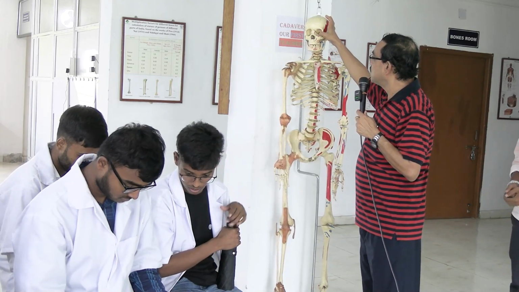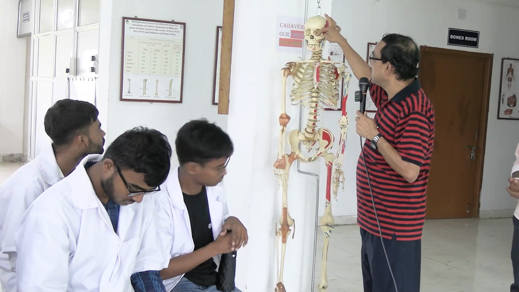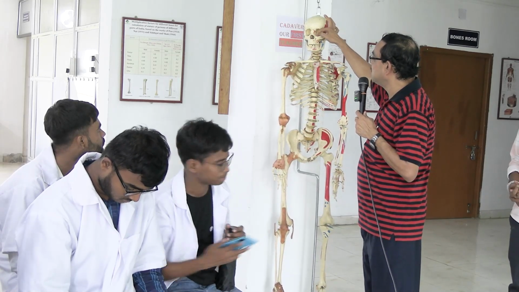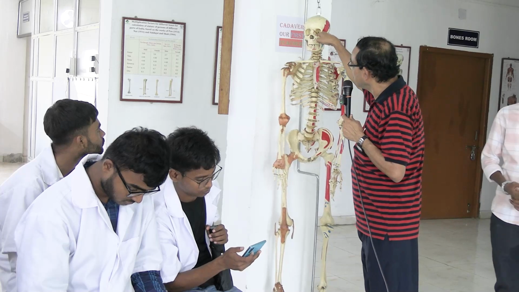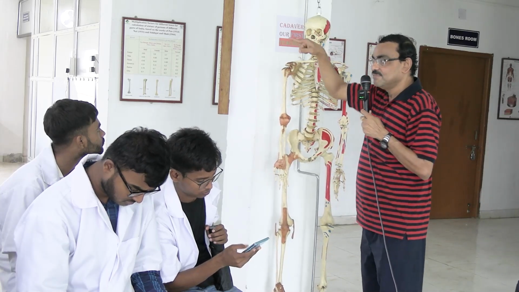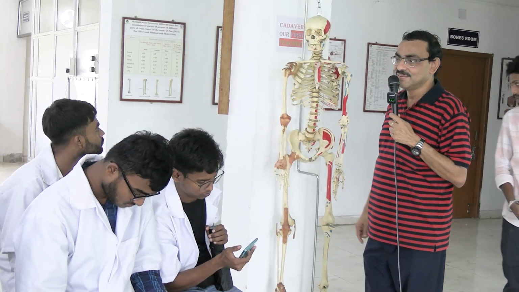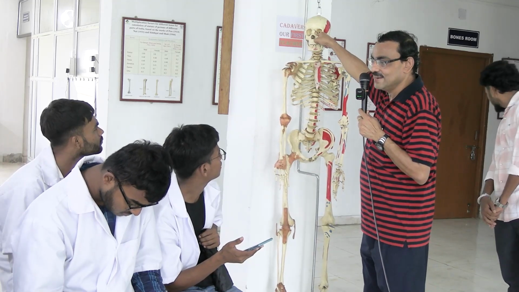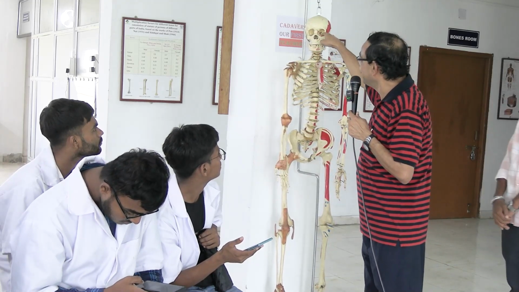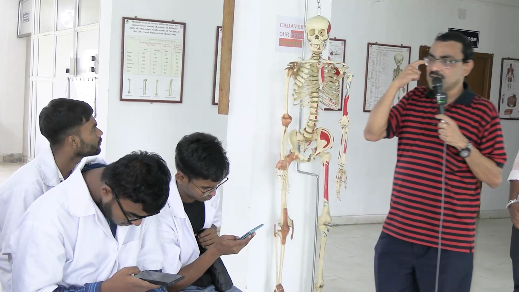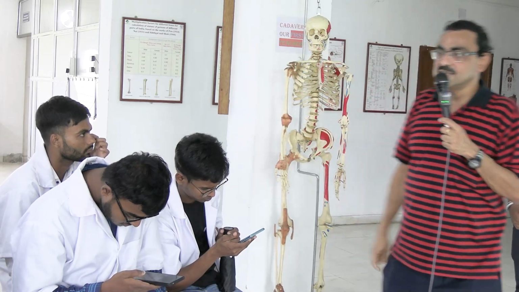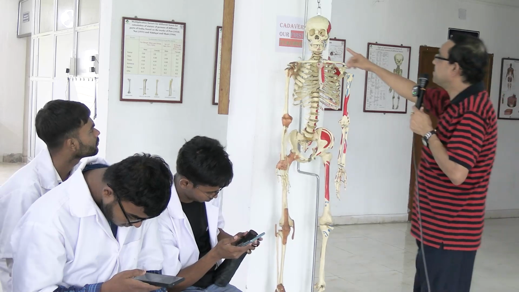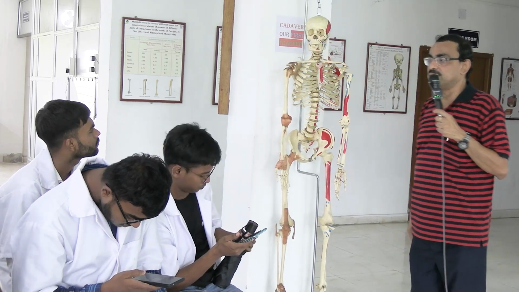And we must know this is an area. Here we can put an injection. We can put a syringe needle, reach the ciliary ganglion, and paralyze the ciliary ganglion there. Okay. But what is the importance of this infraorbital foramen?